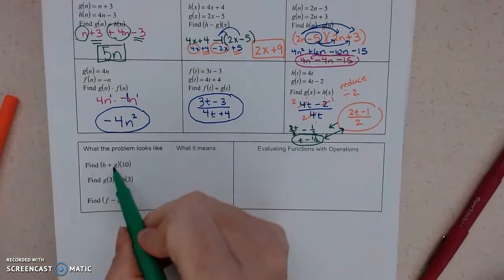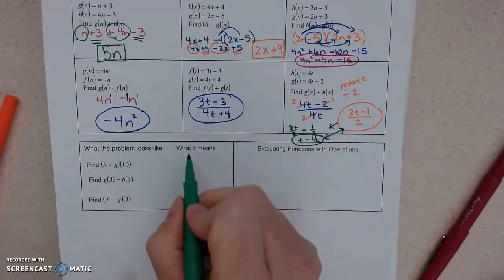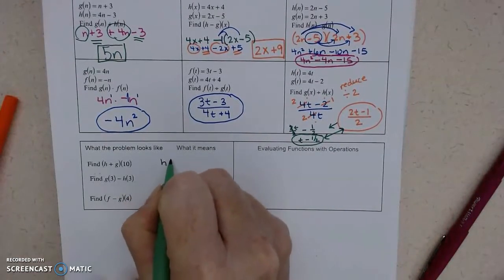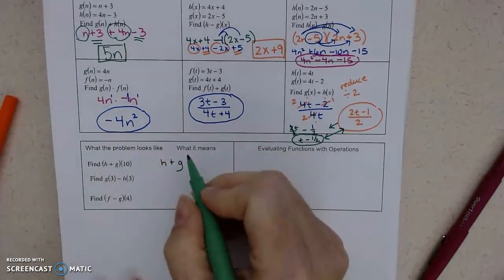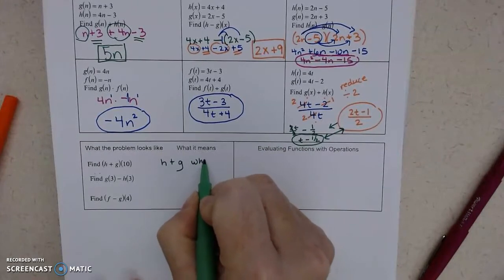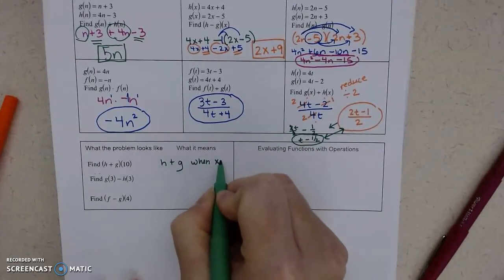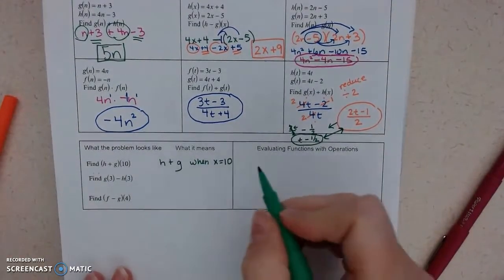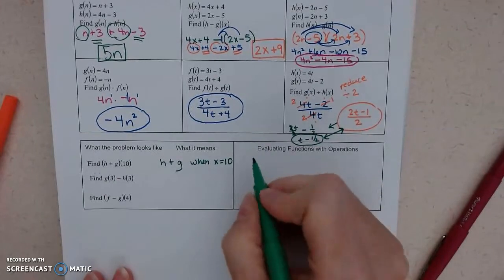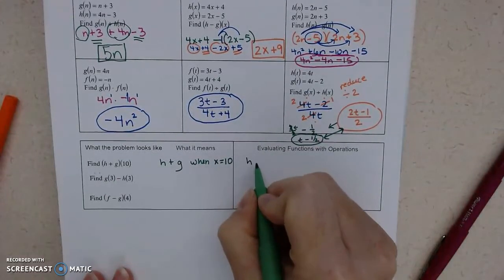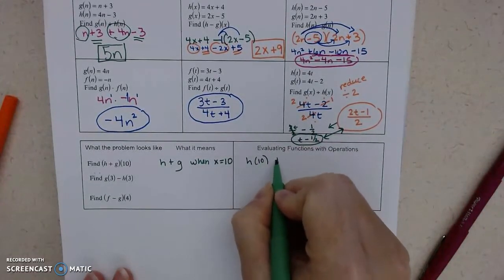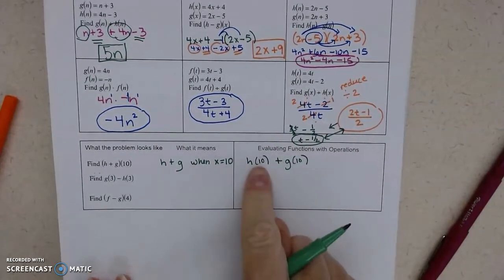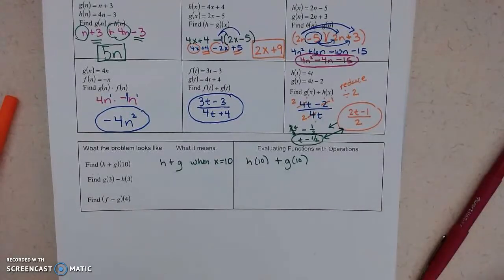All right, the next section is about function operations with a value. So when you see this problem, you have 2 different options. What that actually means is you want to do h plus g, simplify, and then I want to know when your variable is equal to 10. Okay, so your other option, so that's option number 1, is I can do h and substitute 10, and I can add g and substitute 10. They'll both give you the same answer, but they're different strategies.